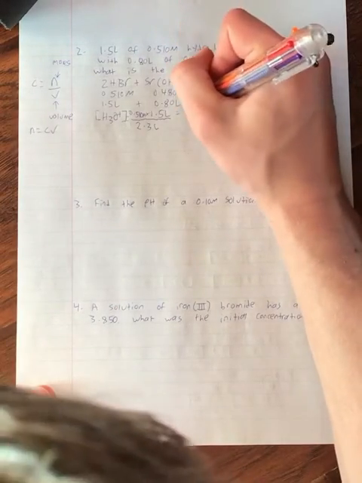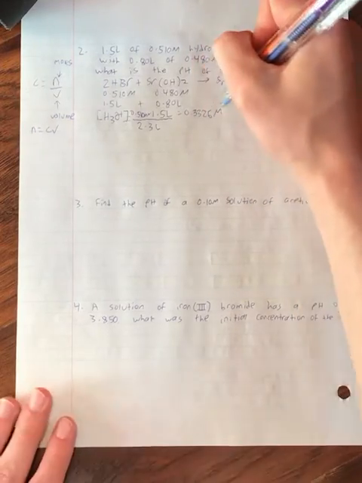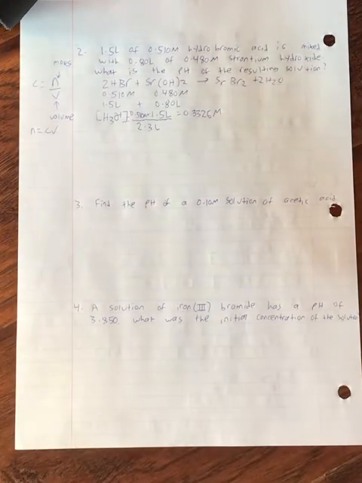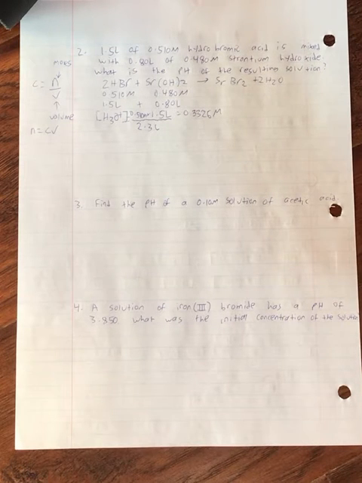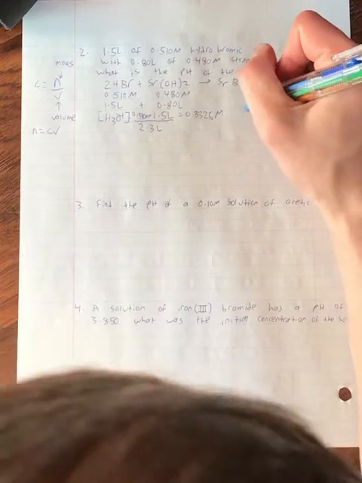That gives us a concentration of 0.3326 molarity. We want to keep as many decimals as possible, so we don't do too much rounding, because there might be more answers using this value at the end. So we want it to be as specific as possible. So that's our concentration of hydrobromic acid in terms of hydronium. Next, we'll do the exact same thing for the strontium hydroxide.